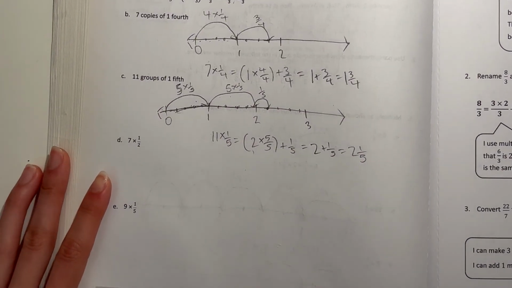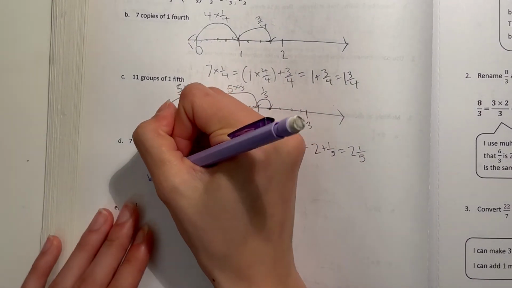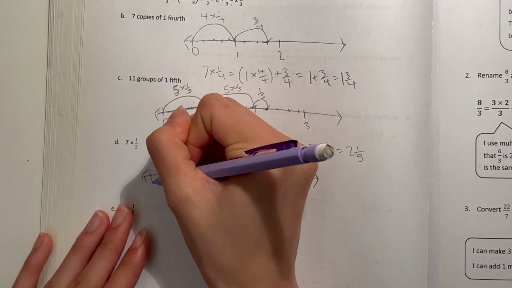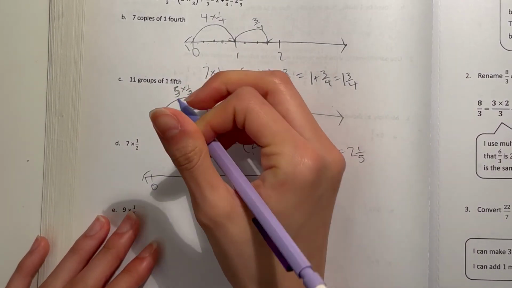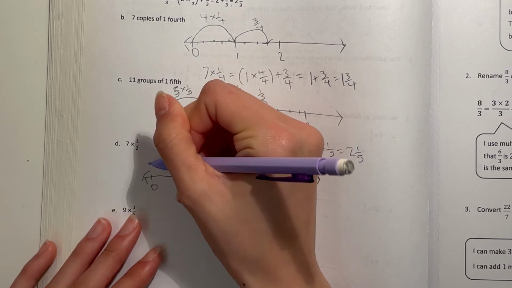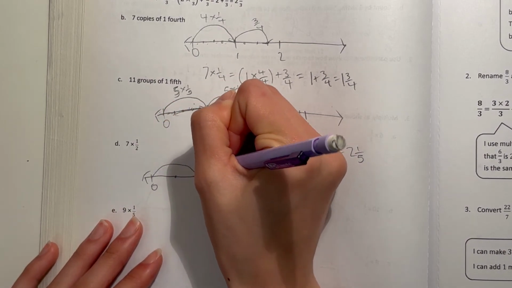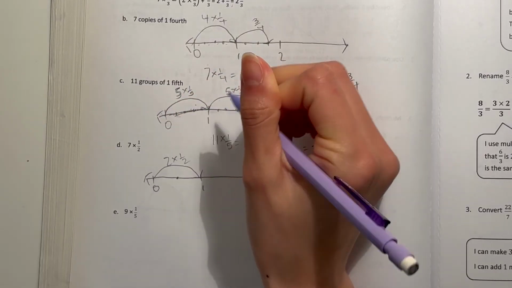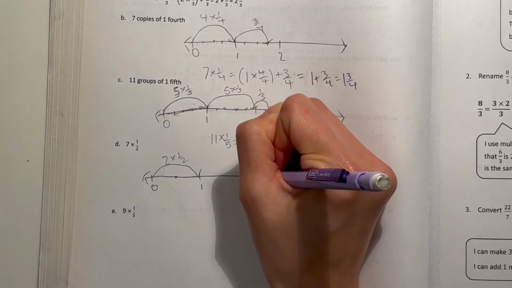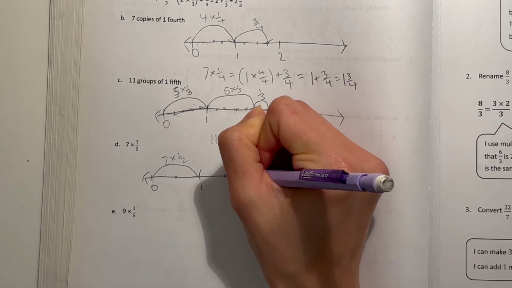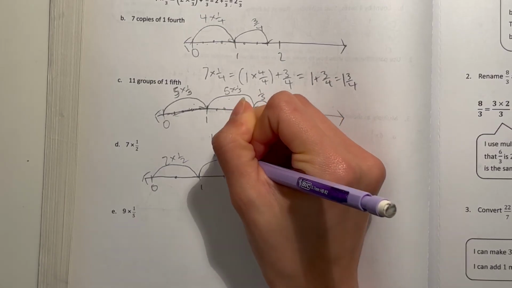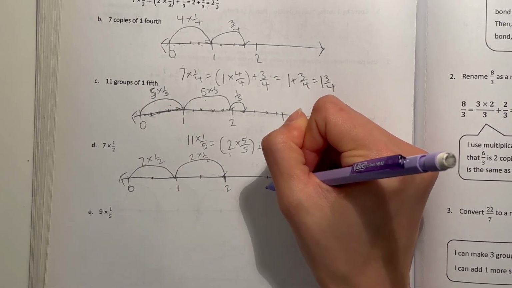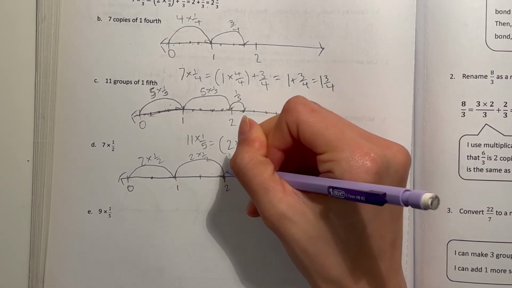Alright, now D. 7 times 1/2. 0 to 1, split in half. That's 2 times 1/2. And now 1 to 2. That's 2 times 1/2. And now 2 to 3.